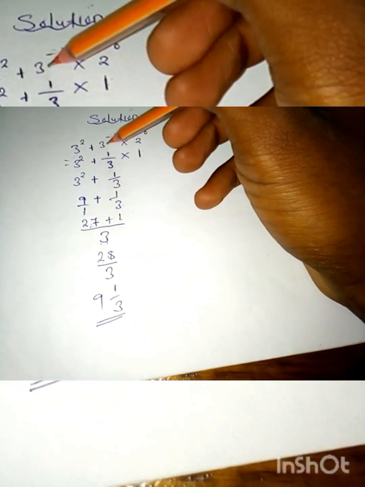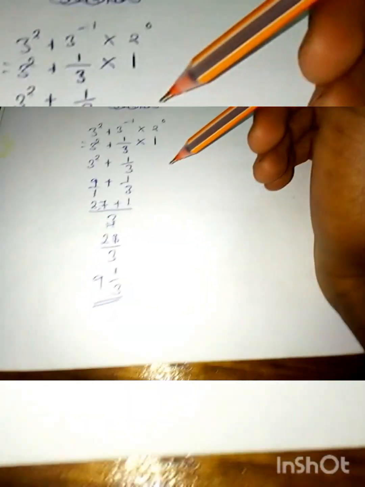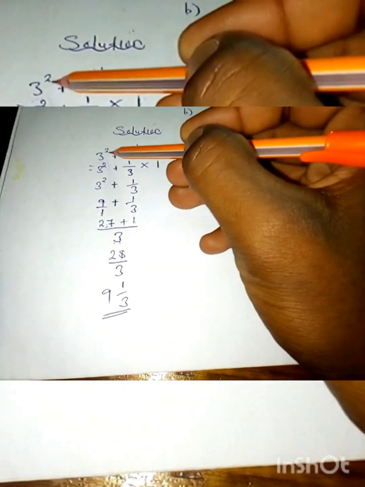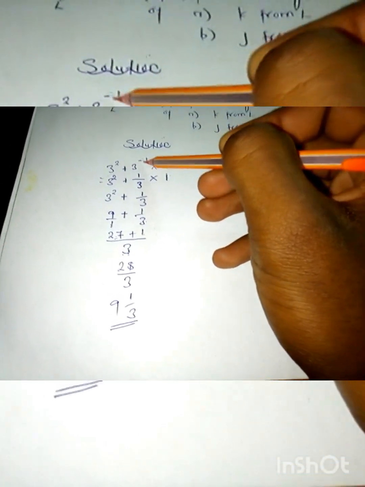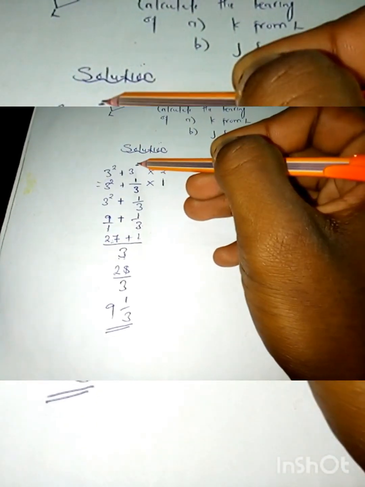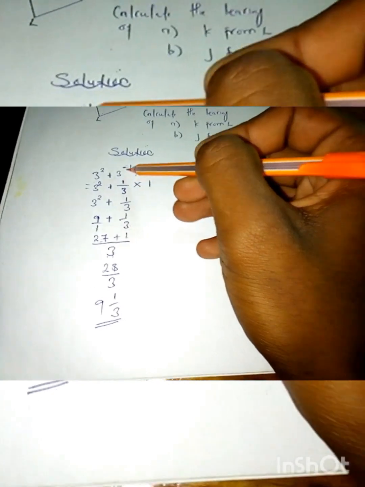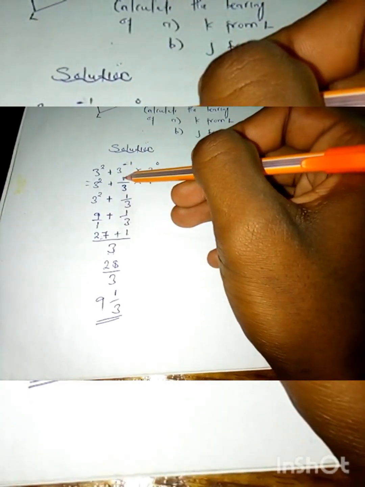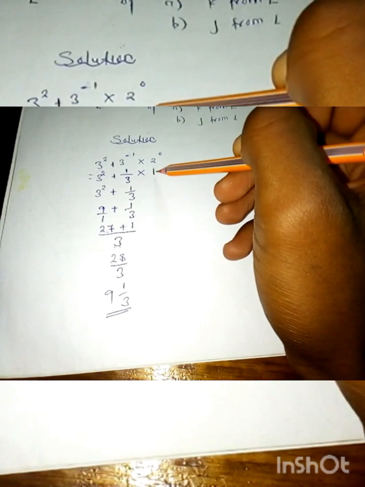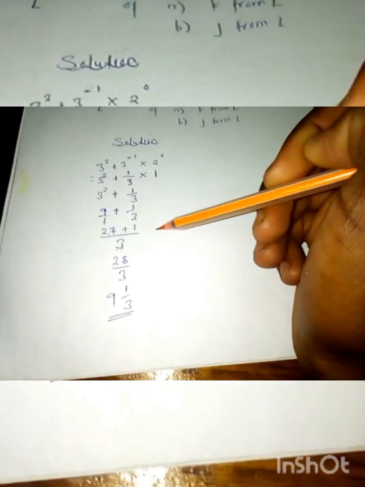3 to the power 2 plus 3 to the power negative 1 multiplied by 2 to the power 0. Since we know from the laws of indices that when the power carries a negative, what it means is 1 over, that's what the negative means. Then we also know that any number raised to the power 0 is 1 from the laws of indices. I hope you have learned that topic, laws of indices.